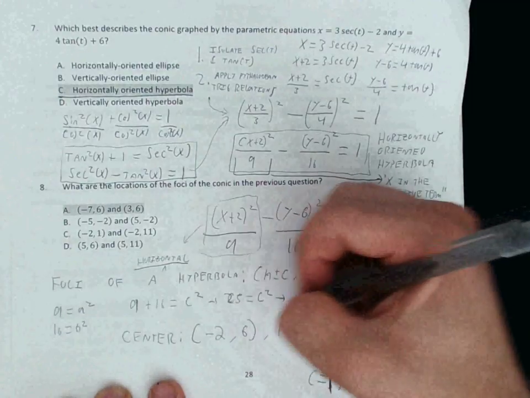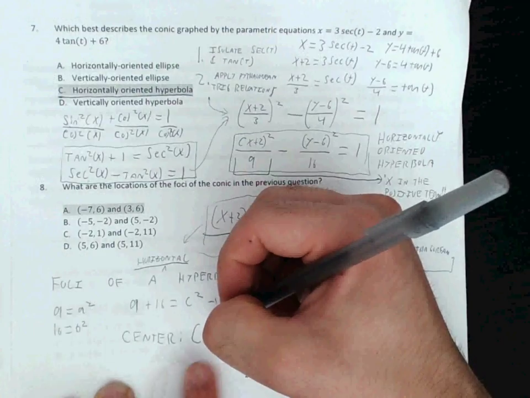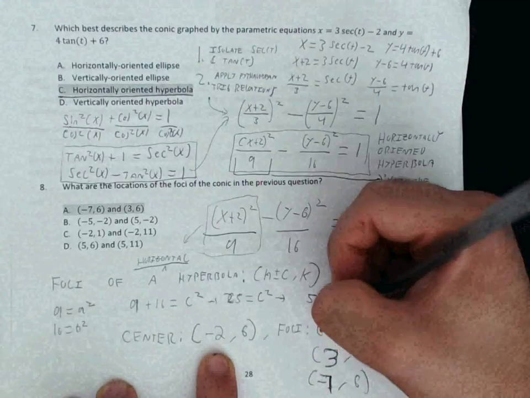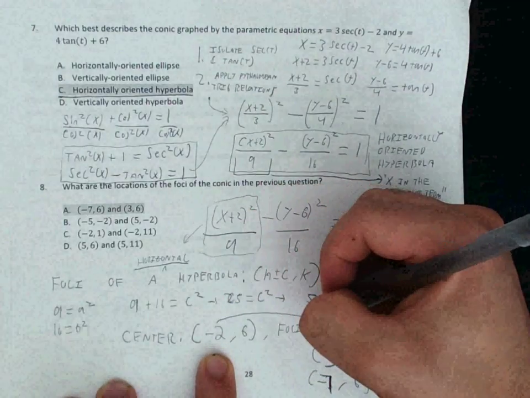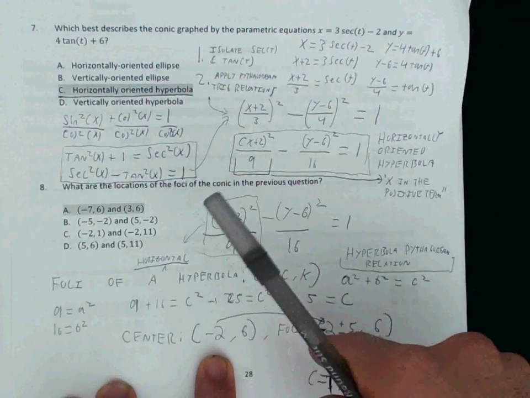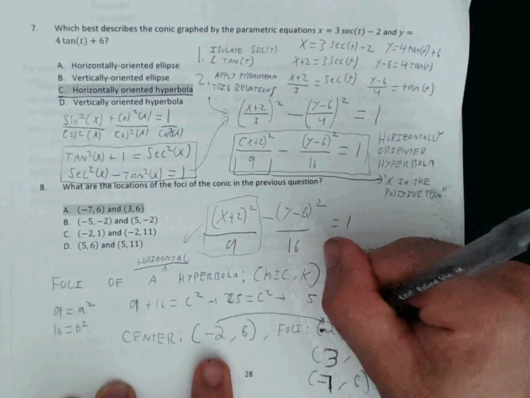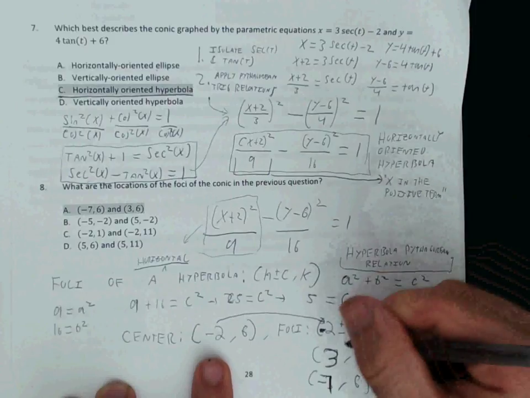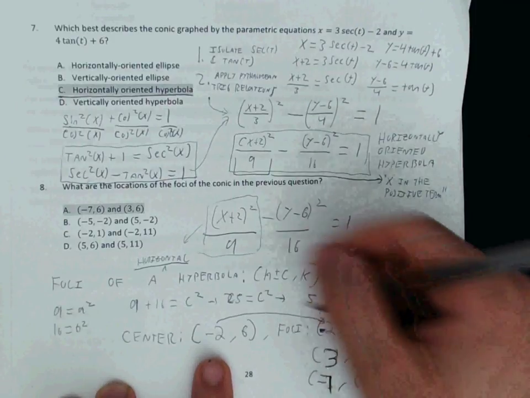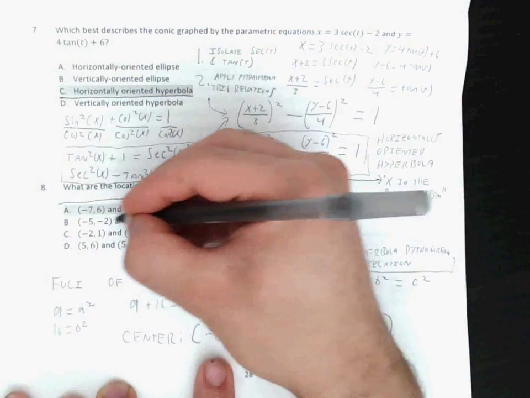So be very careful, because even though I wrote the center down for the foci, I somehow forgot that negative sign. So be very careful that you remember your negative sign. So it's negative 2 plus or minus 5, 6. So that's going to be 3, 6, and negative 7, 6. So that's going to be answer choice A.